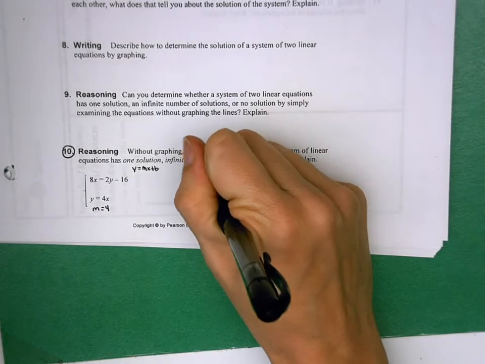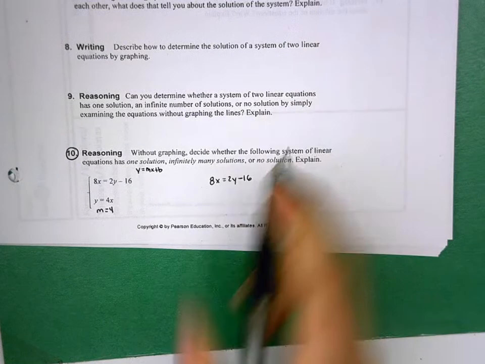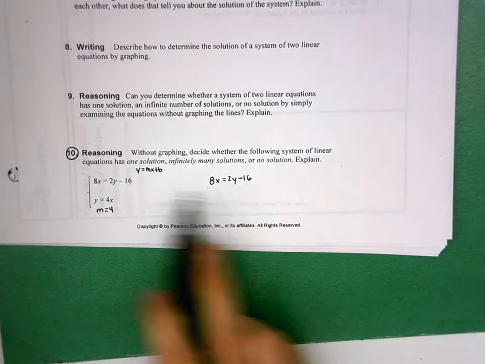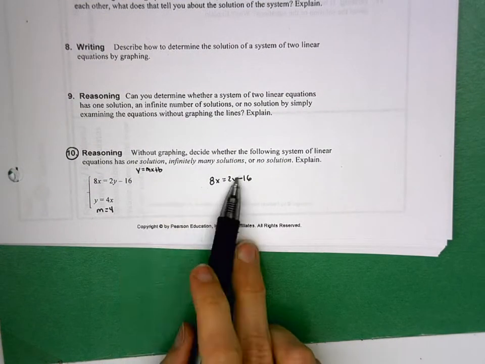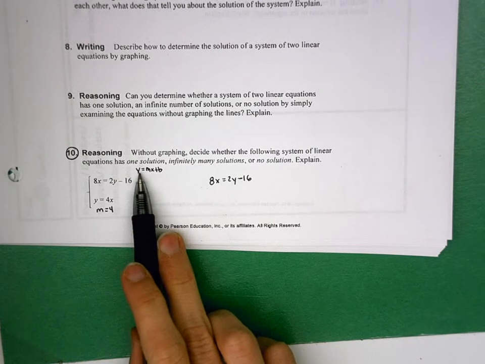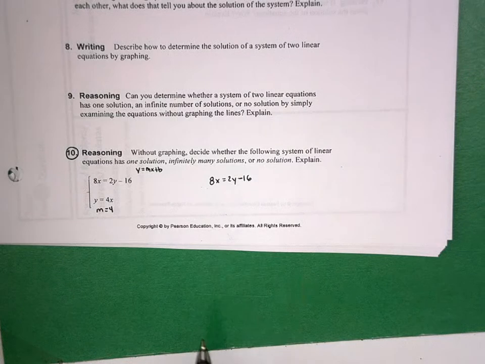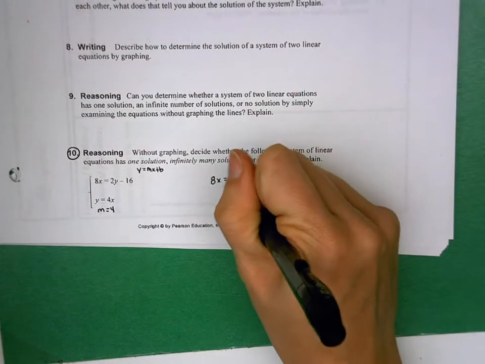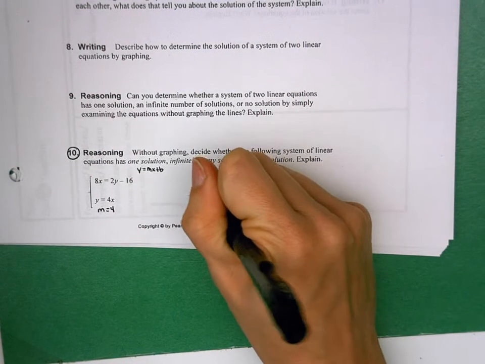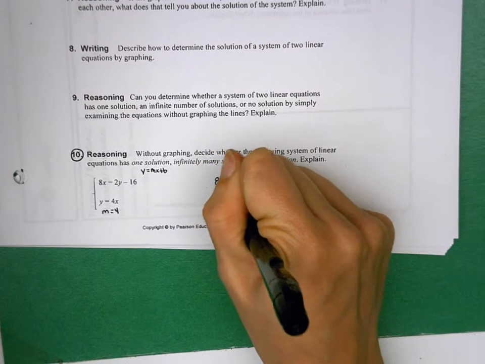If I had this 8x equals 2y minus 16 that they gave me, to turn it into slope-intercept, the difference between these two is, first of all, I notice that y doesn't have anything added or subtracted to it. Over here, I have a minus 16 attached to my y, so I'd like to get rid of that minus 16. So I'm going to add 16 to both sides. I'm going to get 8x plus 16 equals 2y.